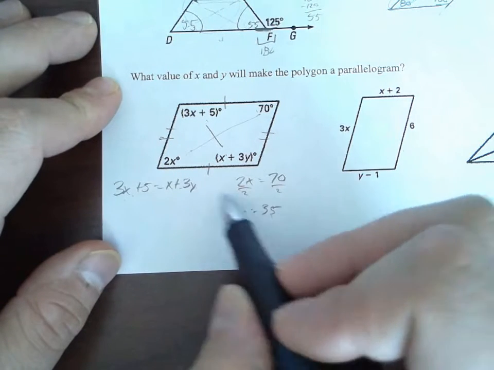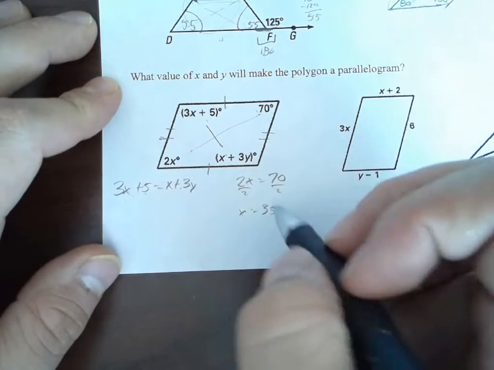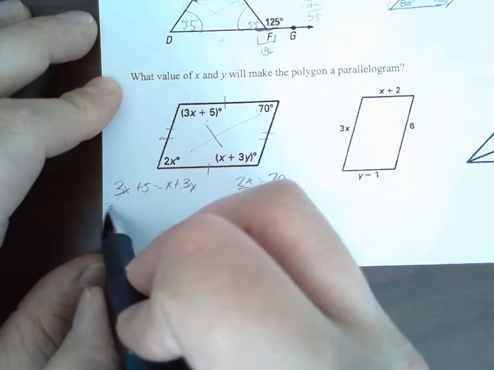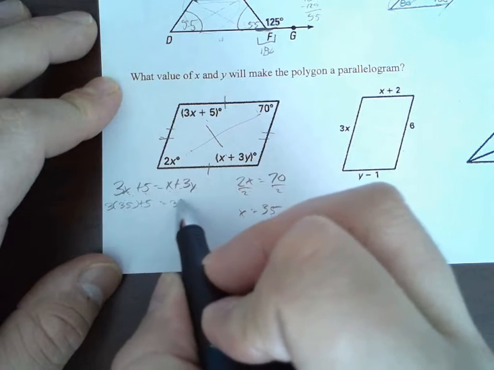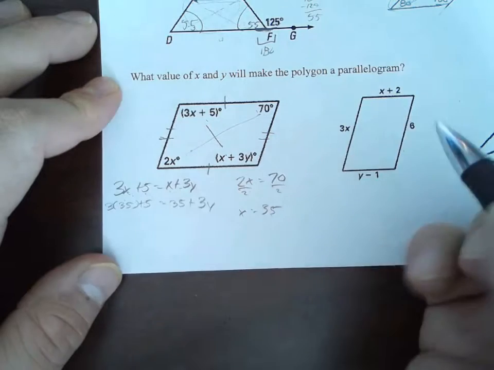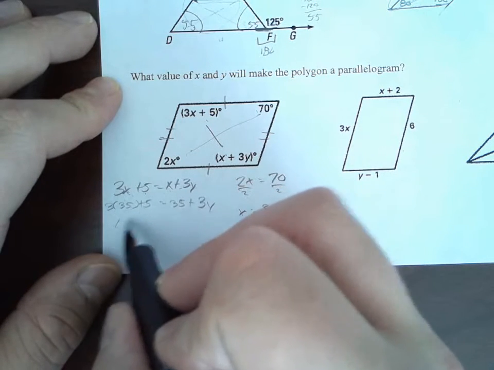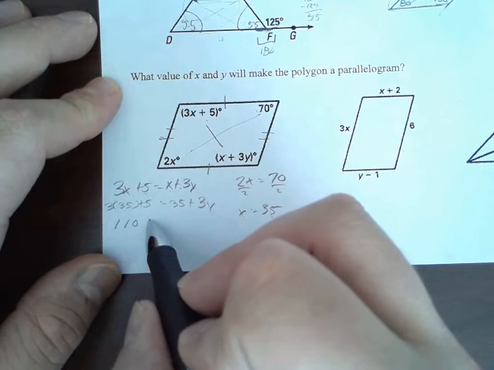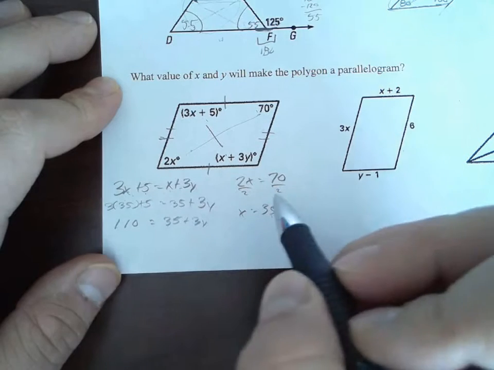And now I can come into the other stuff I've set up and replace every x with 35. So I can do 3 times 35 plus 5 equals 35 plus 3y, and just go from there. You'd get 105 plus 5 is 110, equal to 35 plus 3y.